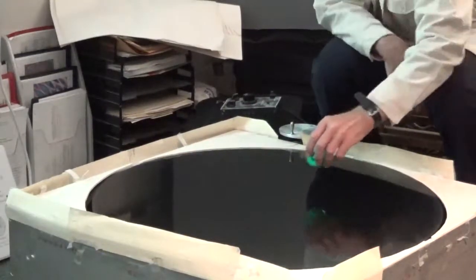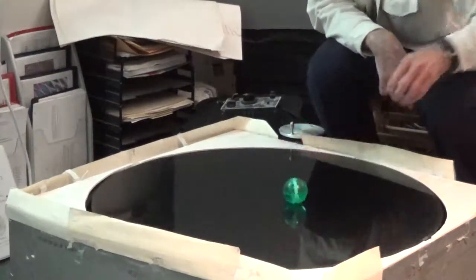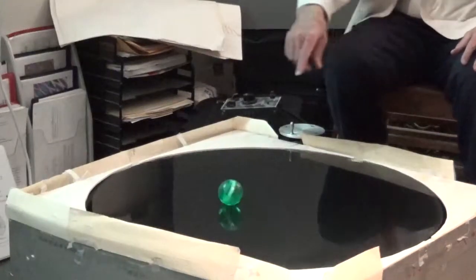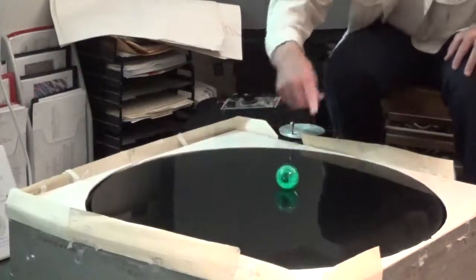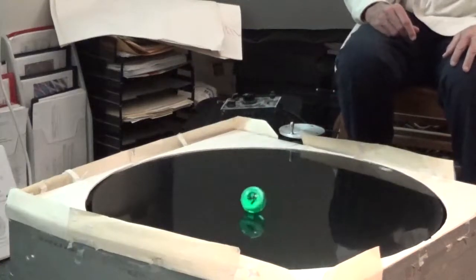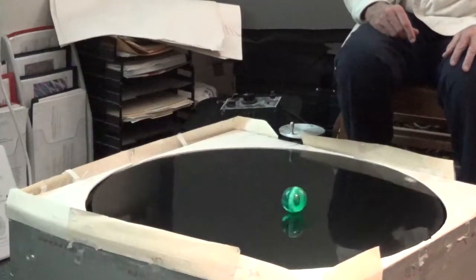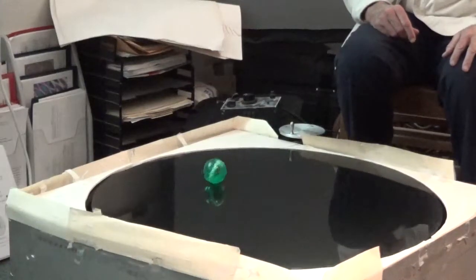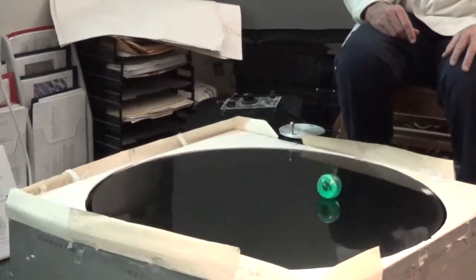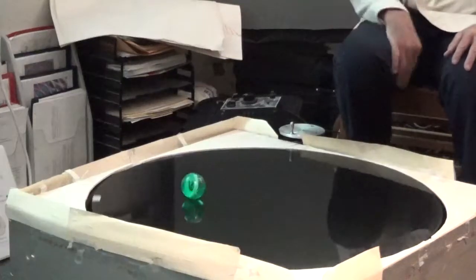Try it again. When you say 2 full rotations, you mean like how many times does this thing circle in its orbit? Yeah, you see. Okay? 1, 2, 3, 4, 5, 6, 7. Yeah, pretty close.